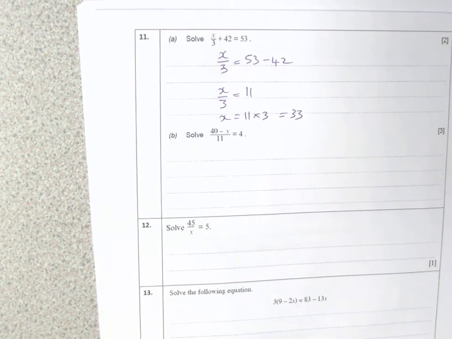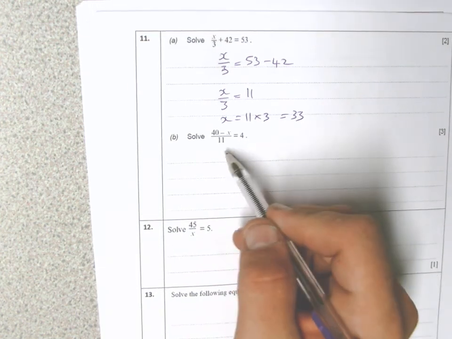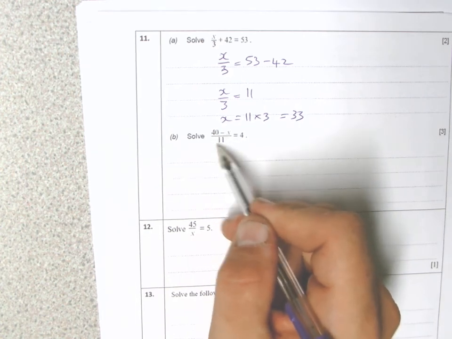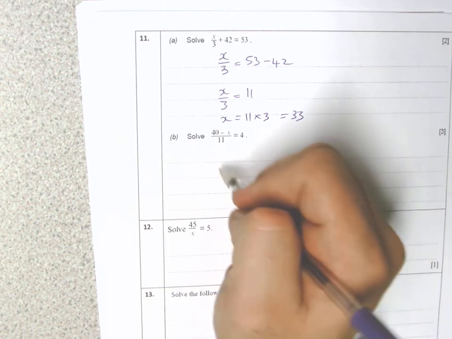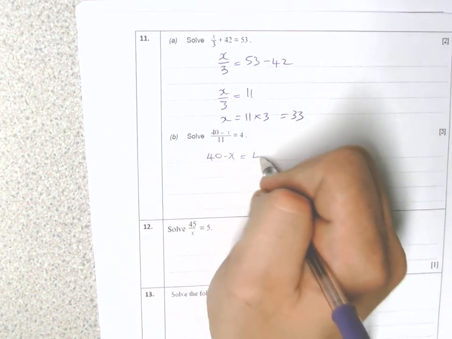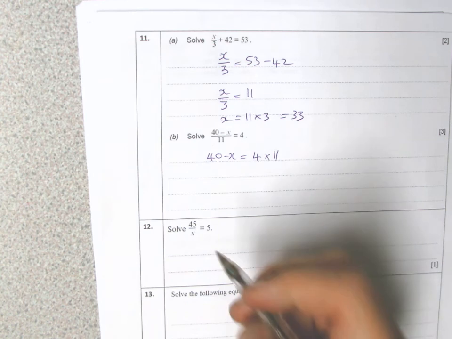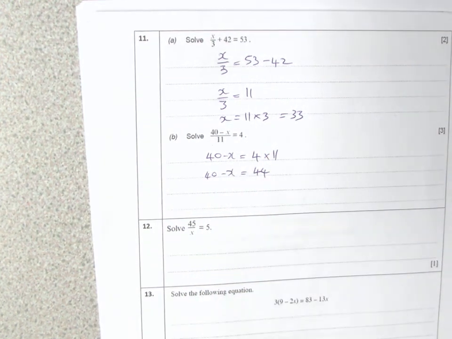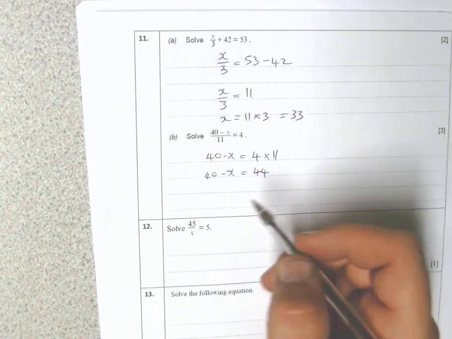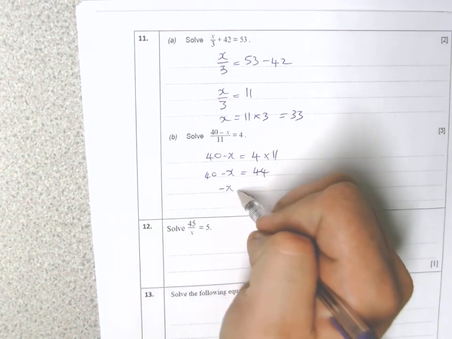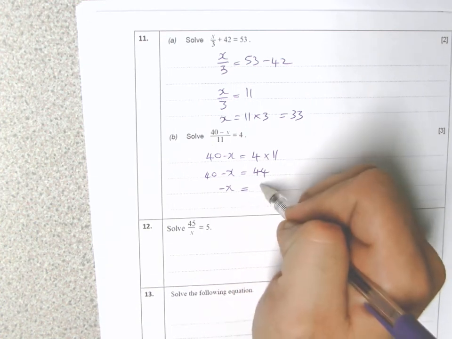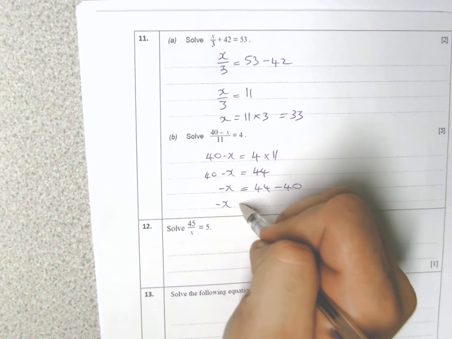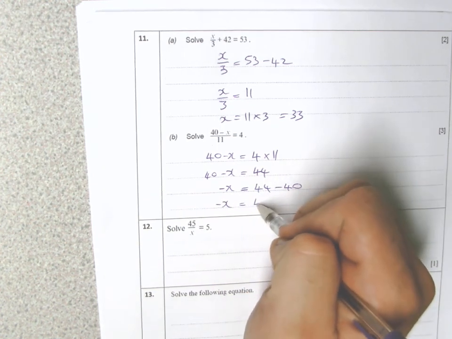Okay, part B. Here, because we're dividing everything on this side by 11, I would now deal with this 11 first. So you take the 11 over and times. Okay? So you get 40 minus x is 44. Now there's a couple of ways you can do the next step. Perhaps what we could do is just leave that minus x there. It is minus x, don't forget. And take the 40 over the other side. So you end up having minus x is 4, of course.